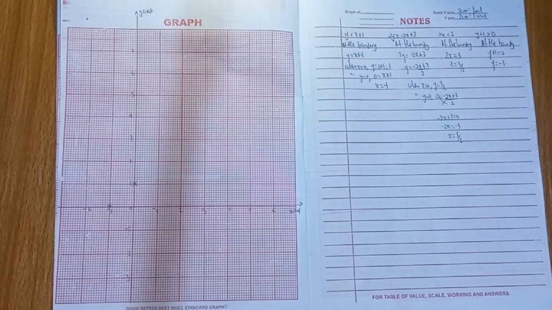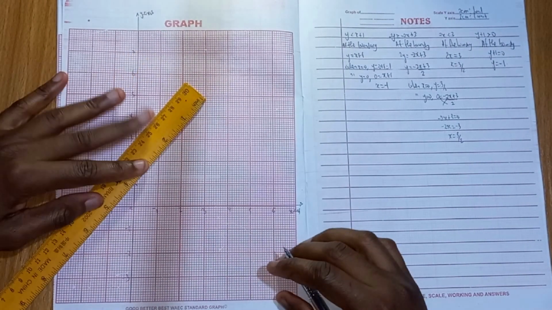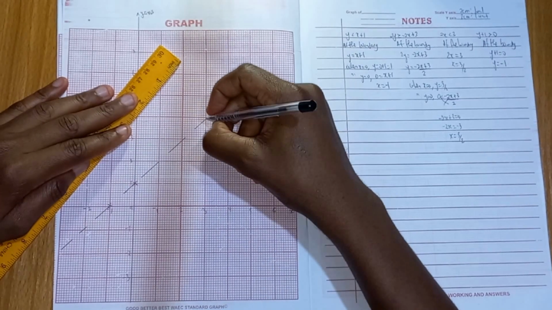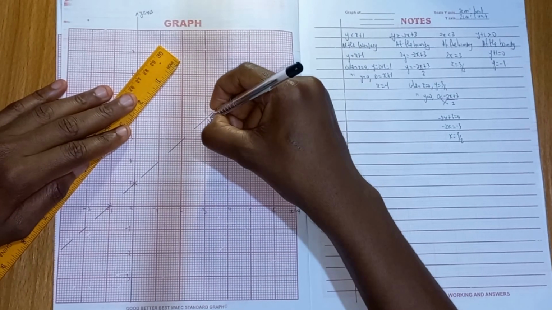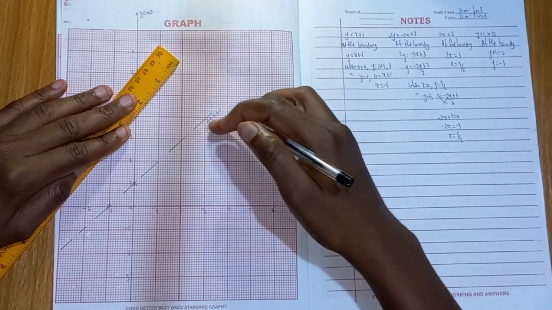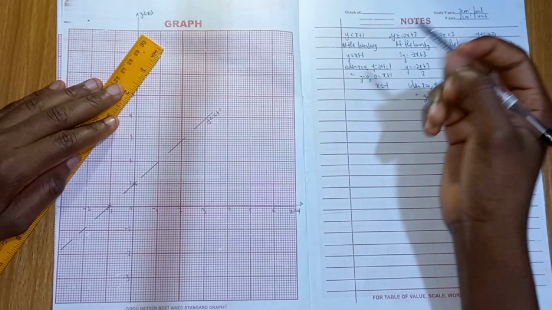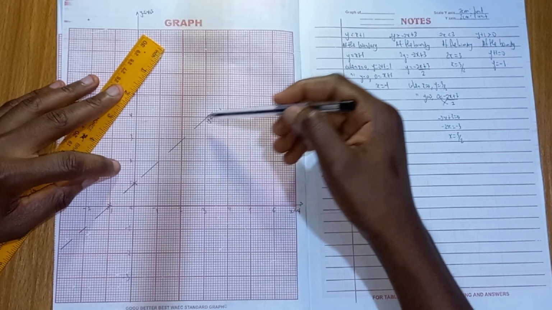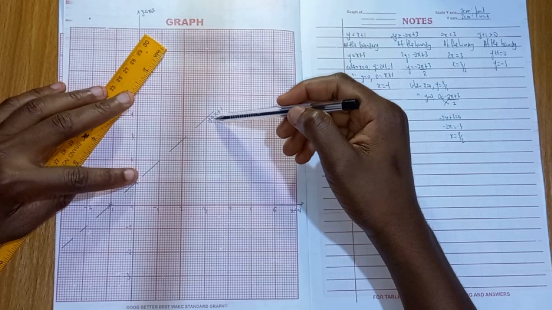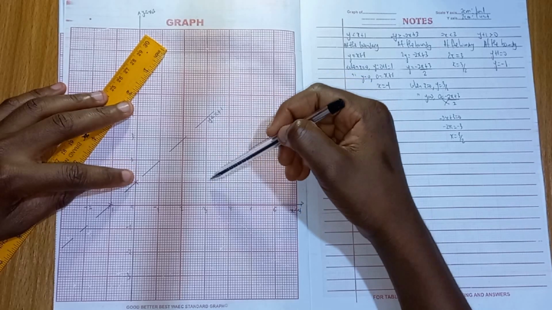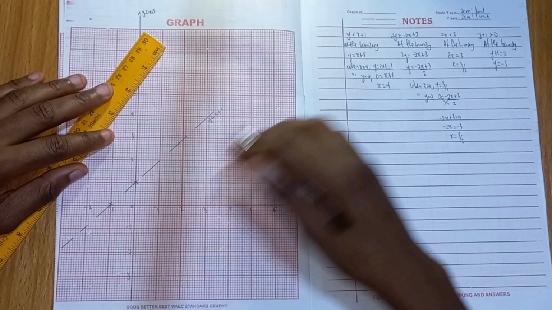So I'll draw this. This would be a dashed line because it's just less than. So this is the graph of y is less than x plus 1. Try to put it inside the region it applies to, because we're saying y is less than x plus 1, so it will be somewhere here, right? So this is the shaded region for this one.